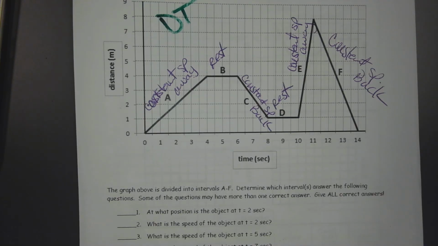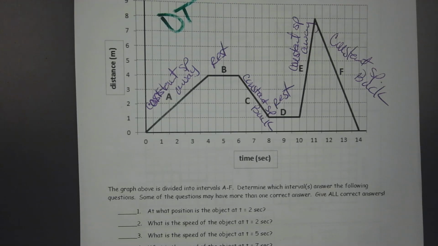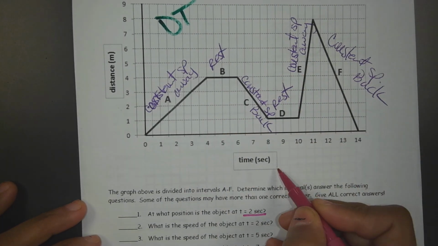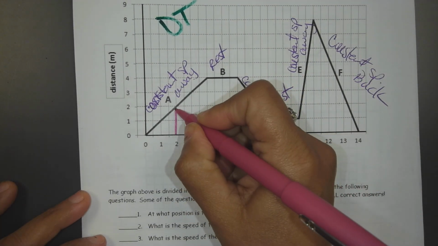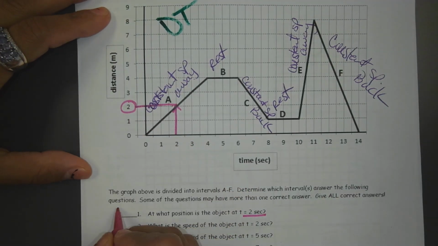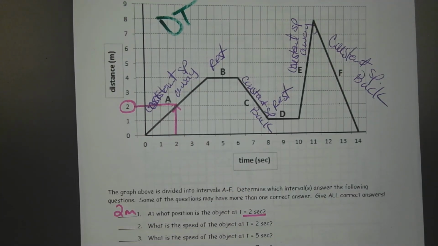Okay, question number one says, at what position or distance, because the words position and distance mean the same thing, at what position is my object at for T2? If I go to T2, which is time, and I come over here, I can see that I'm at 2 meters. Hopefully you agree with that, but that's what I see, 2 meters.